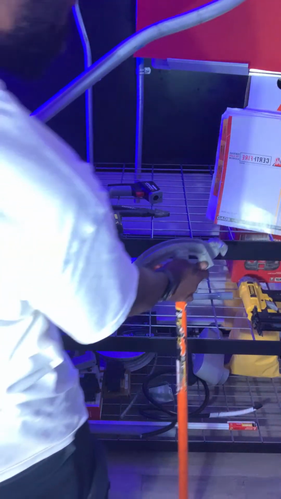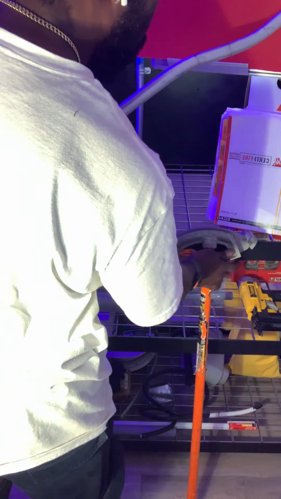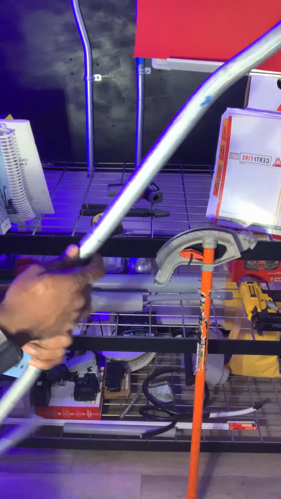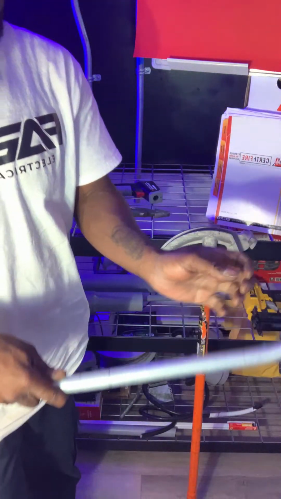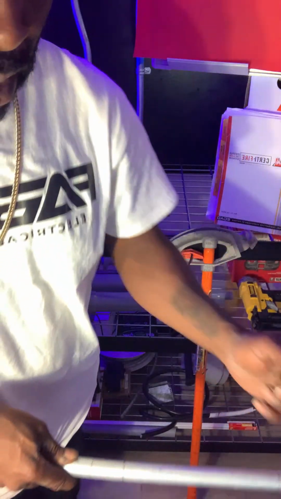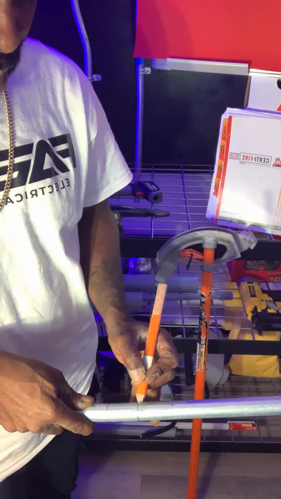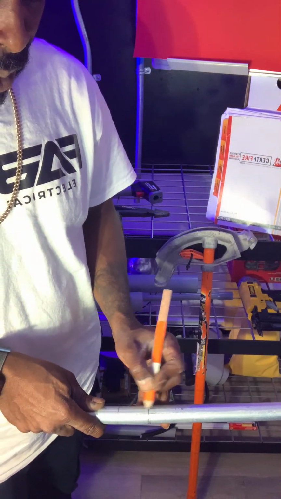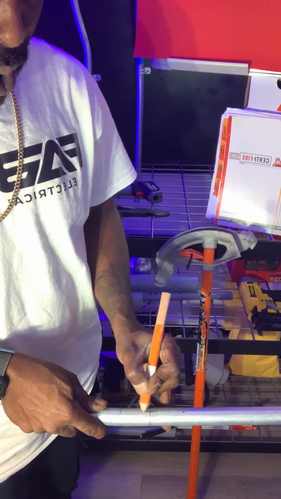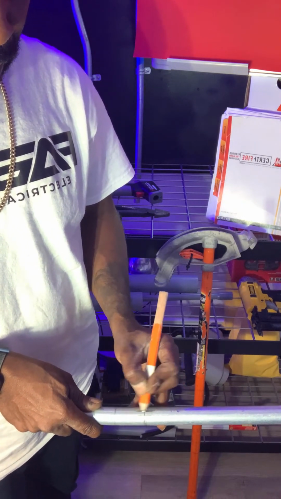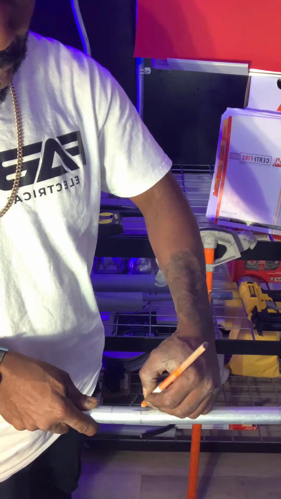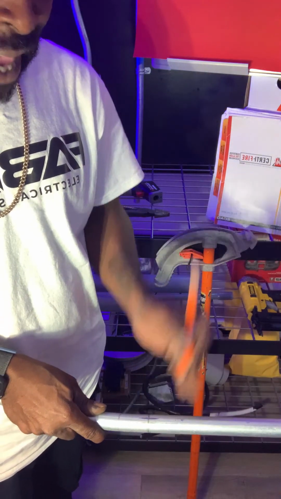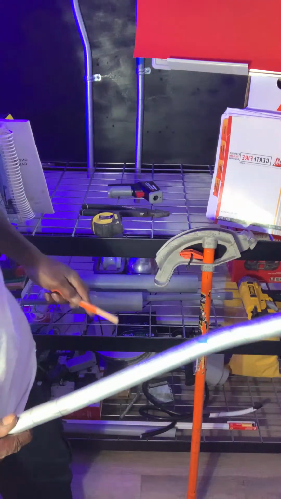Now also, what I do like to do is take this conduit. This is my second mark. I will place my center mark like that. So I have a circle going around and a line coming like that.